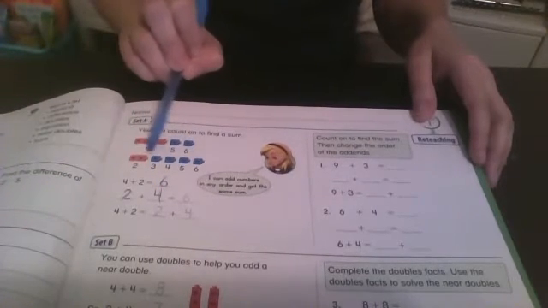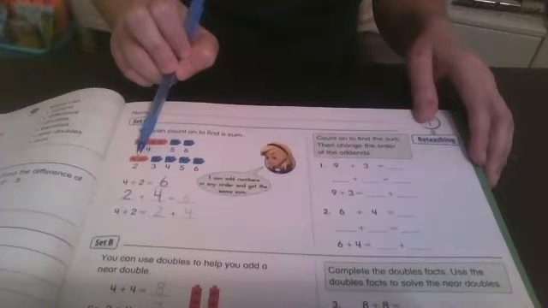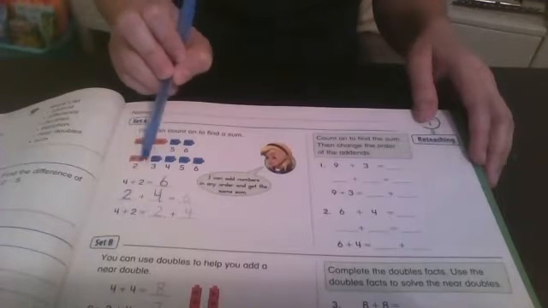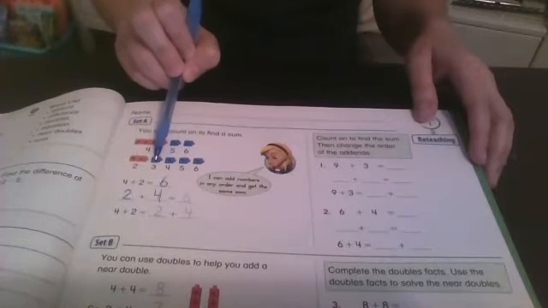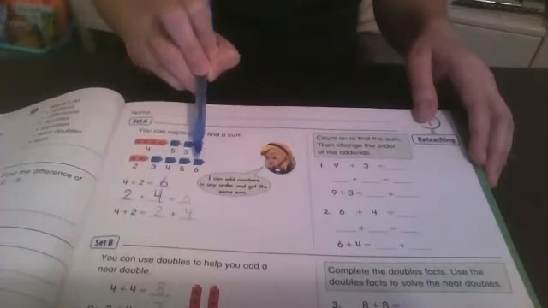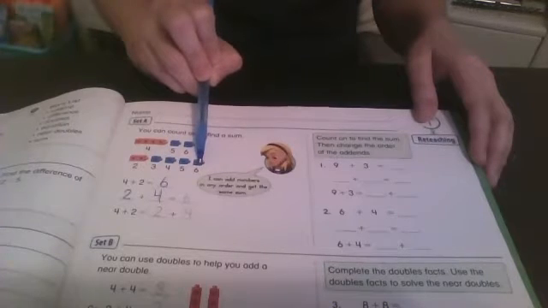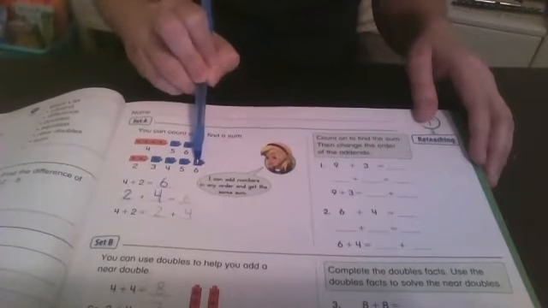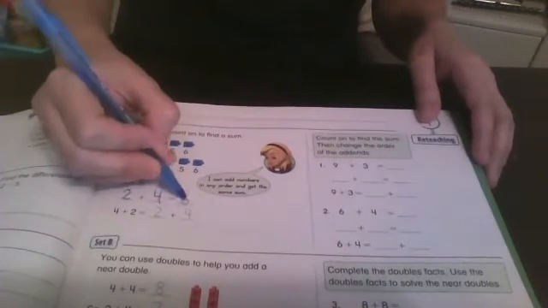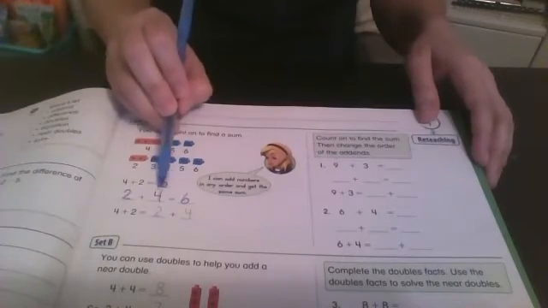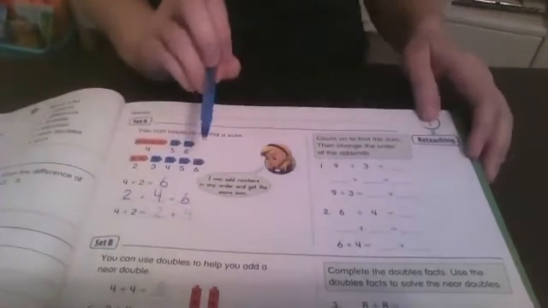And they show the model of counting on here in the second picture. So we start with 2, and then we count on 3, 4, 5, 6. They counted on 4 more. And again, they landed at 6. So the sum of 2 plus 4 is 6, all right?